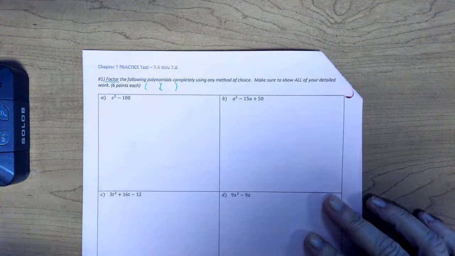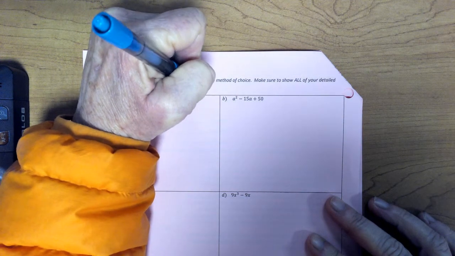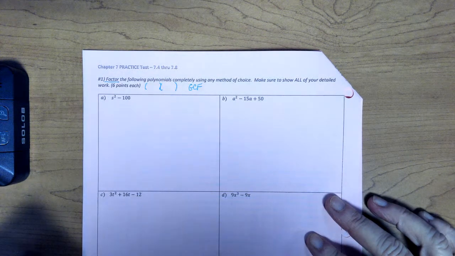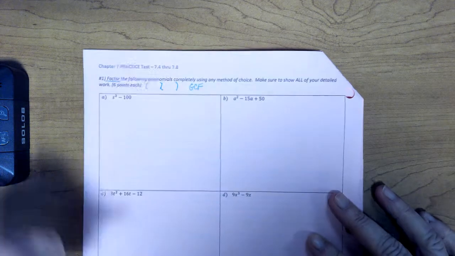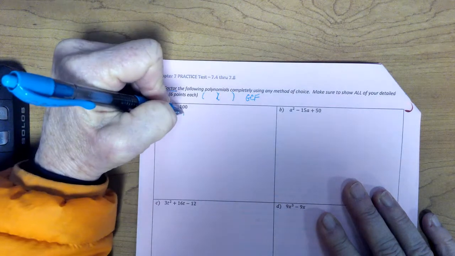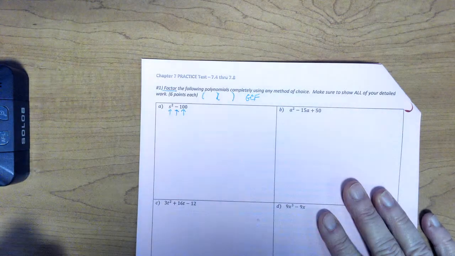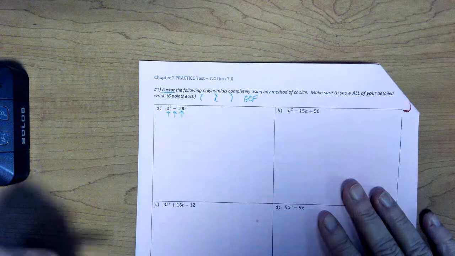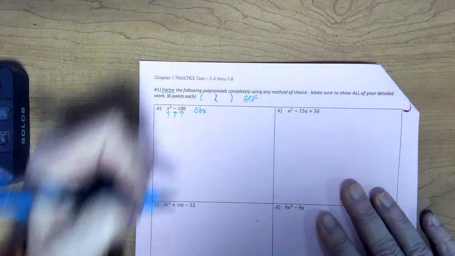The other thing I need to remind you is you always want to make sure that you're looking for a GCF and you're looking for patterns. So let's get started. A, s squared minus 100. The very first thing I'm going to notice is I've got a perfect square of s squared and another perfect square of 100, and I am taking the difference. I also notice that there is no middle term. There is no bx, which means it is a 0bx.